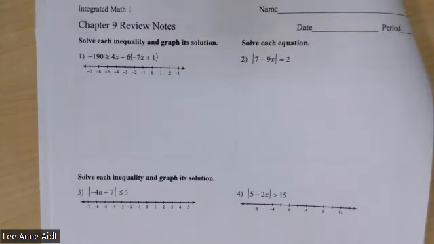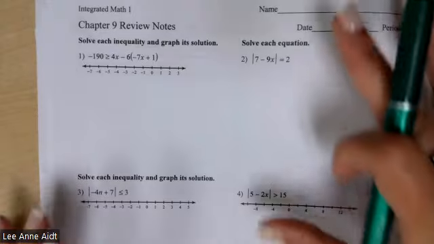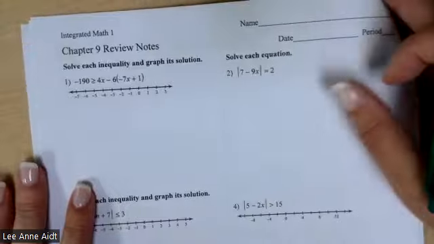Double whammy. The topics, but I actually want to talk about the topics after the review notes, because I feel like that'll make more sense after we do them.